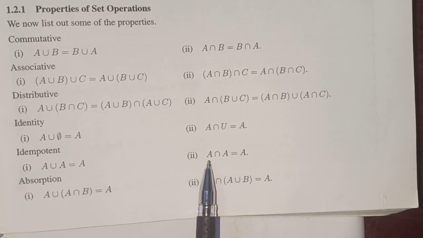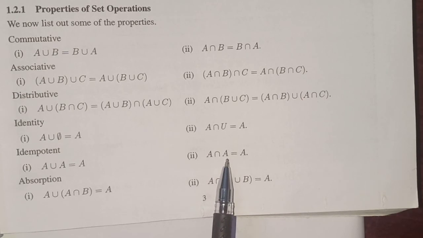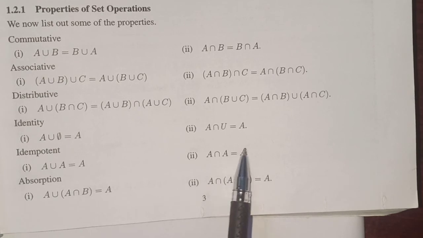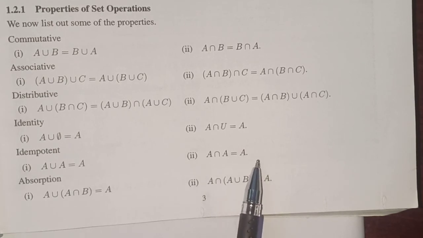Like that, {1, 2}, I consider the same set {1, 2}. Here {1, 2} and {1, 2}. What symbol is here? Intersection. What are the common elements between them? Set A and set A, {1, 2} only. What is {1, 2}? That is A.